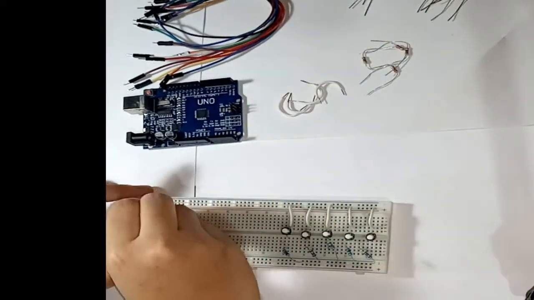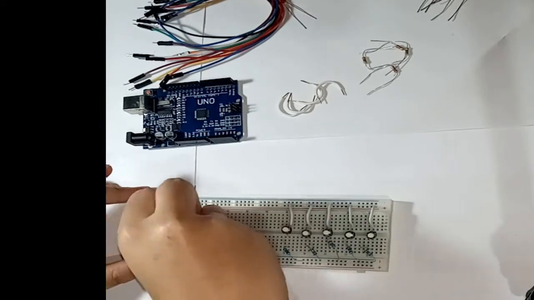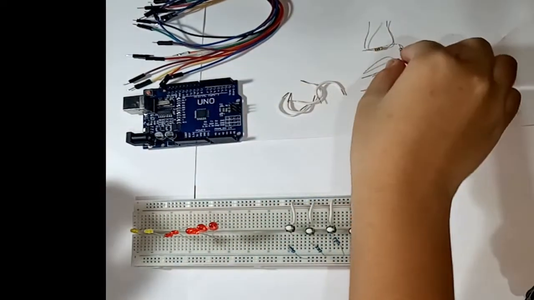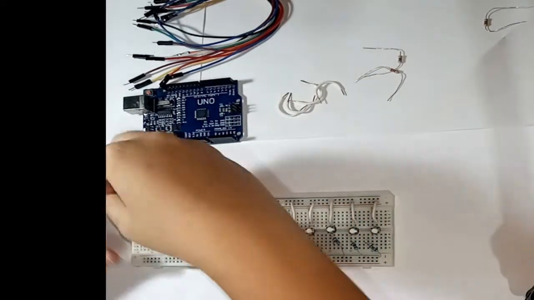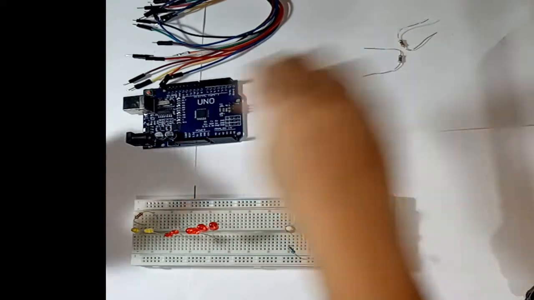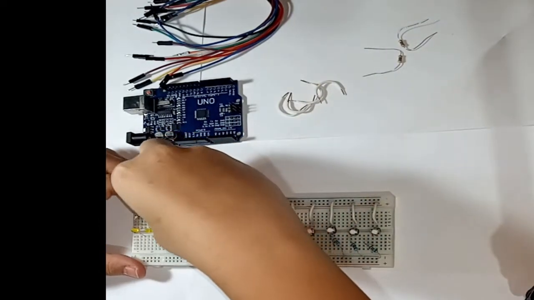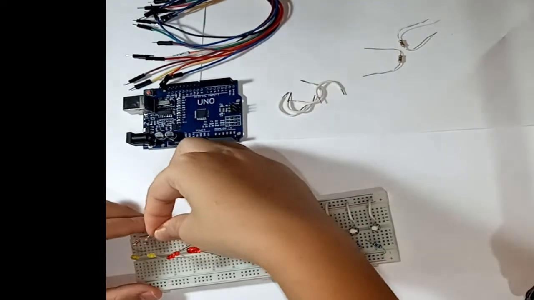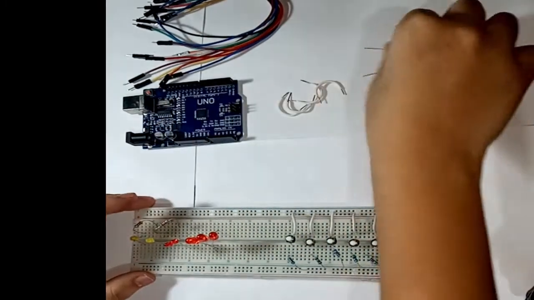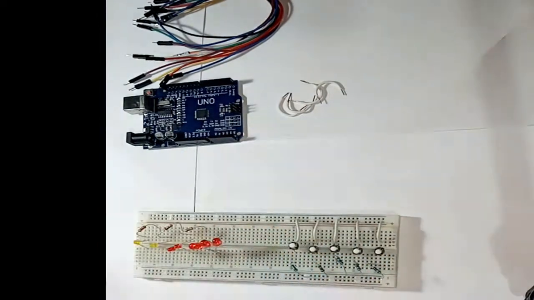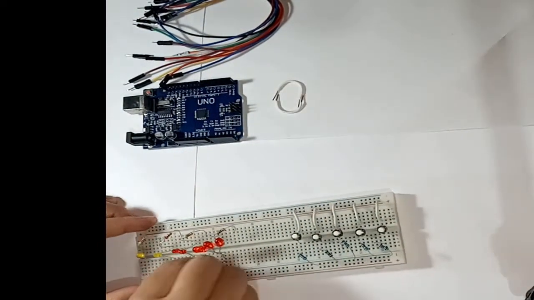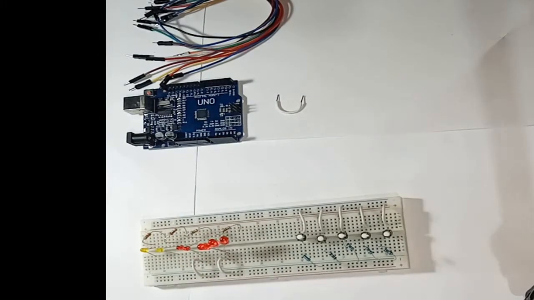Then, I put my LEDs. I connect the resistors to the positive pin of my LEDs. It is used to limit the current through LEDs and to prevent them from burning. 330 ohms for each yellow LED and 100 ohms for parallel connections of red LEDs. I connect the negative pin of LEDs to the ground.